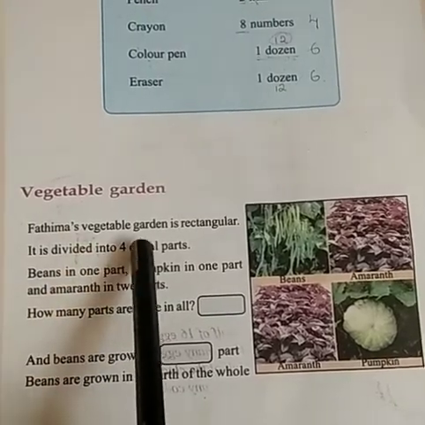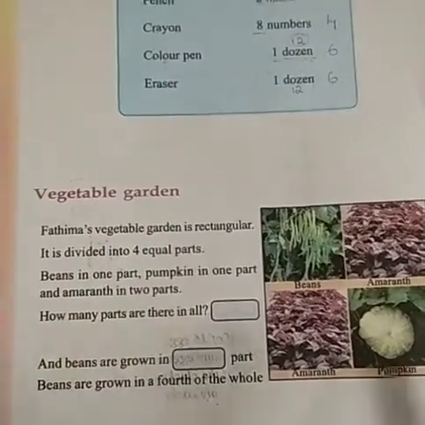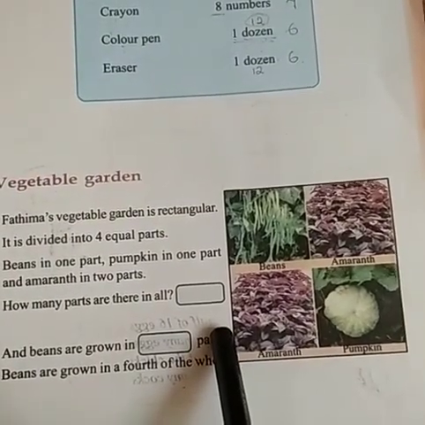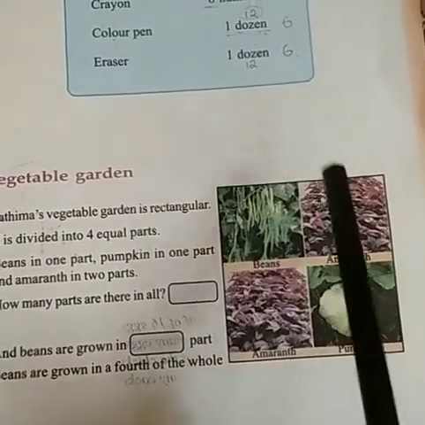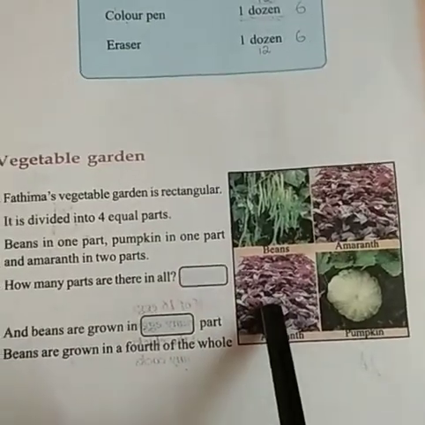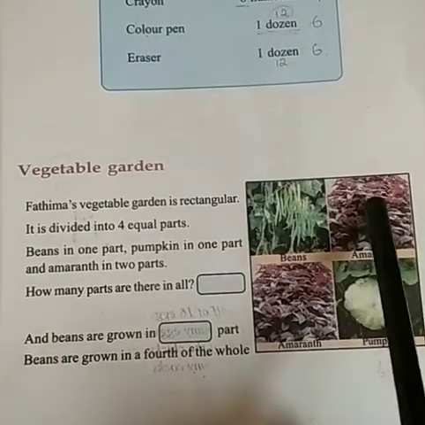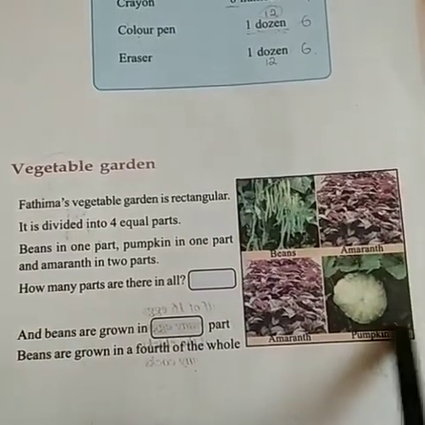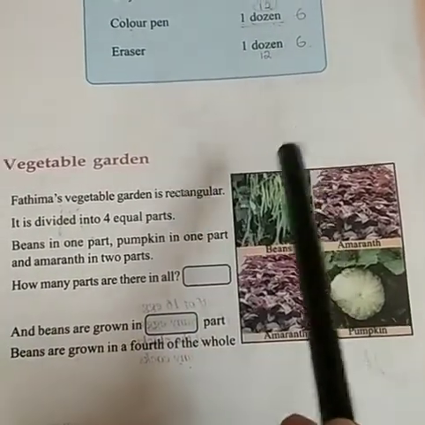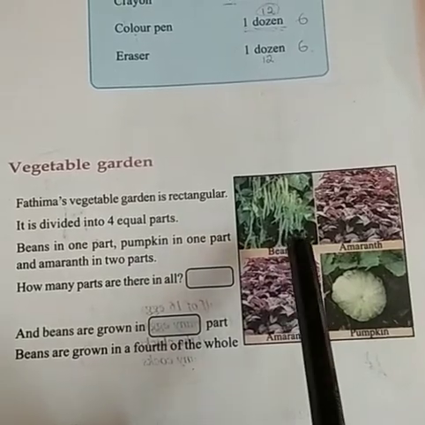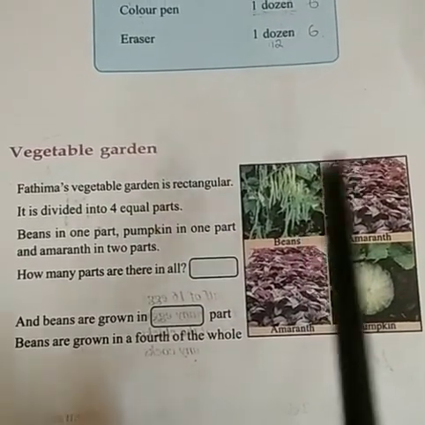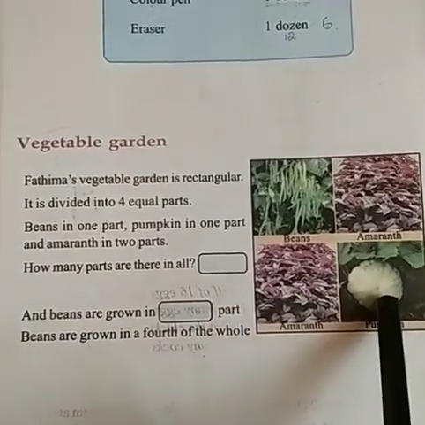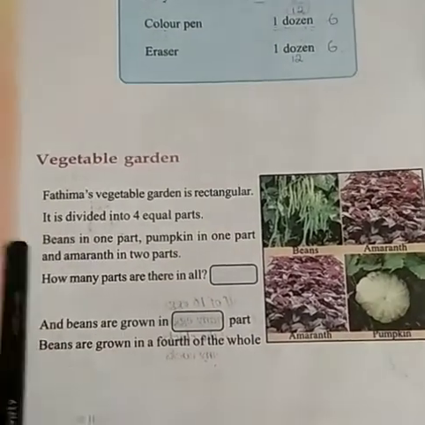It is divided into 4 equal parts. Look, this garden is divided into 4 equal parts. 1, 2, 3 and 4. Fatima's vegetable garden is in rectangular shape. That vegetable garden is divided into how many parts? Yes, 4 parts. 1, 2, 3 and 4 equal parts.